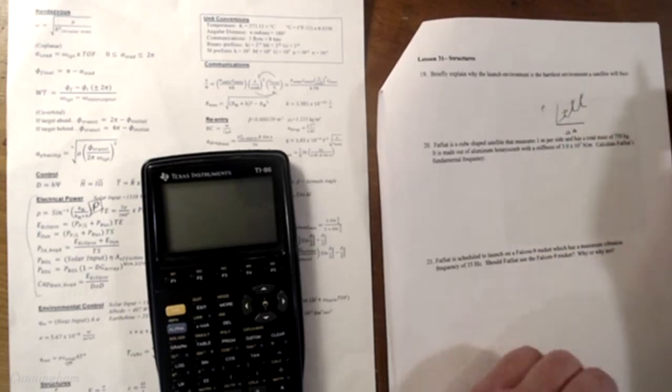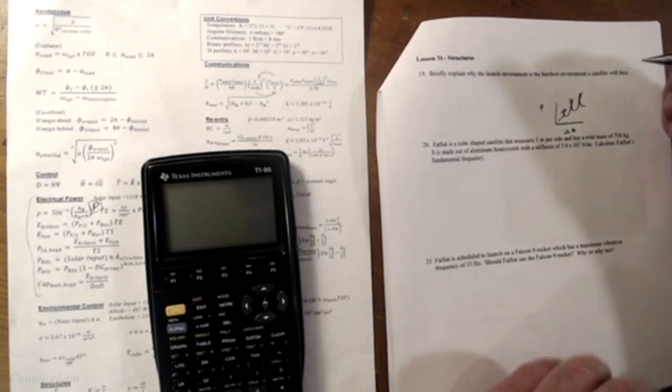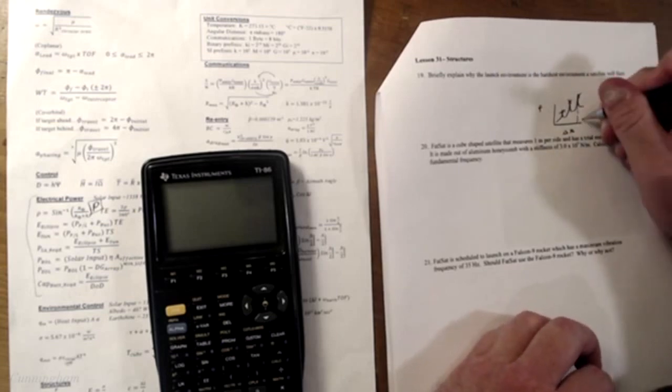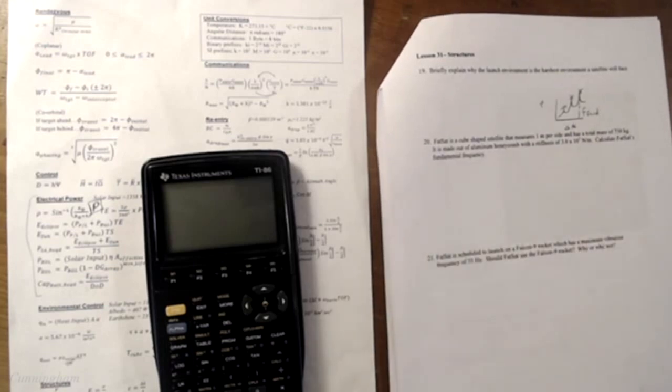But anyway, those are called resonant frequencies. And the king of the resonant frequencies, the worst destruction possible, is what we call an F fund, the fundamental frequency. That's what we're going to calculate in number 20. So if your satellite hits a fundamental frequency, it's the worst of all those resonant frequencies. It's going to shake itself to death, essentially.